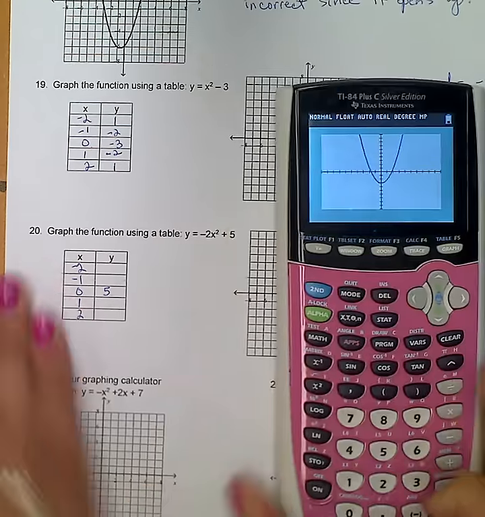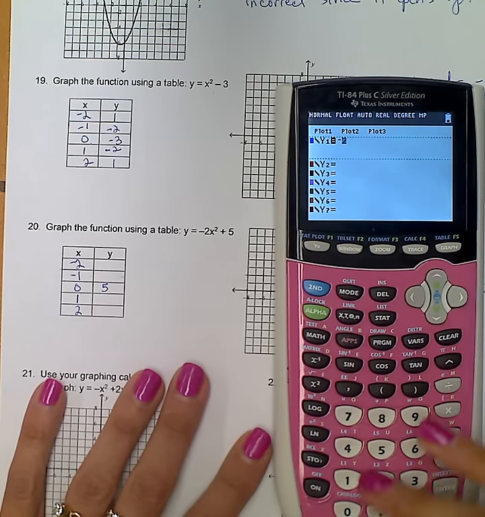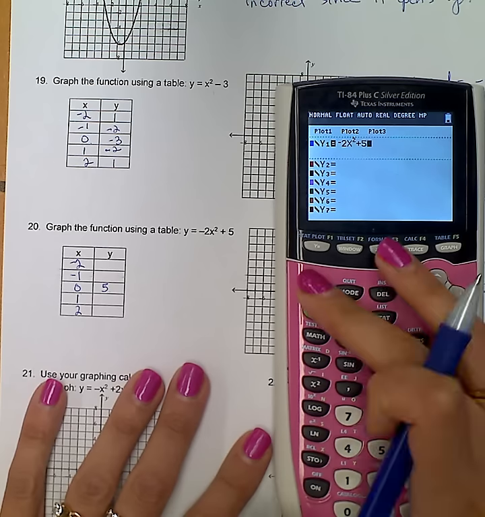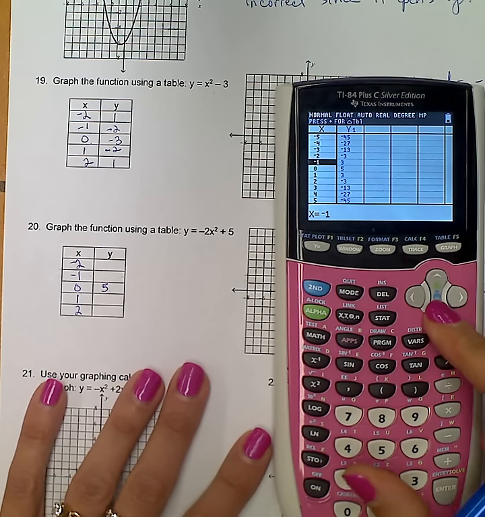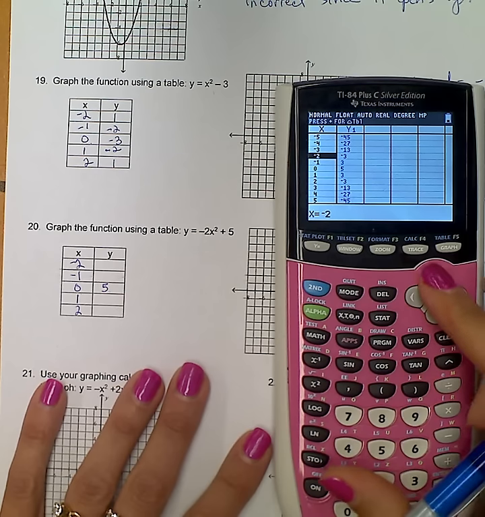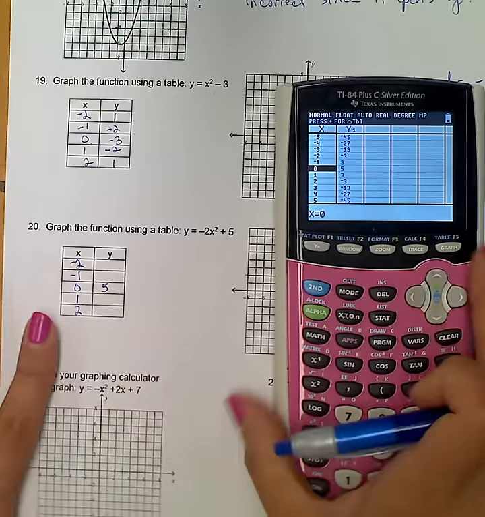So y equals negative 2x squared plus 5. Again, I'm going to go to my table. So 0, 5, yep, that's correct. When I look at -1, I have 3, and -2 is -3. And then when I go 1, 3, and -3. So it's symmetrical, so I know that I did that correctly.